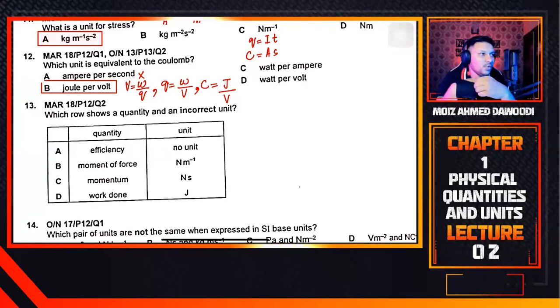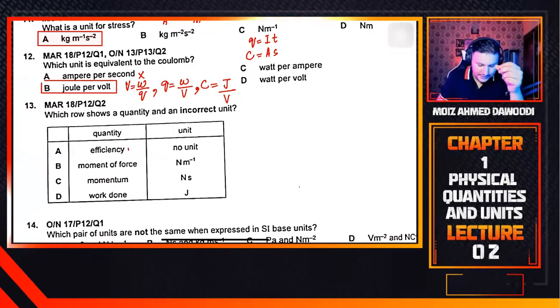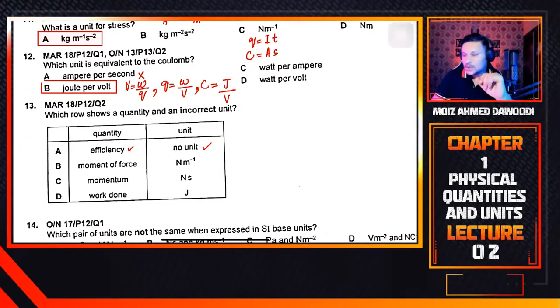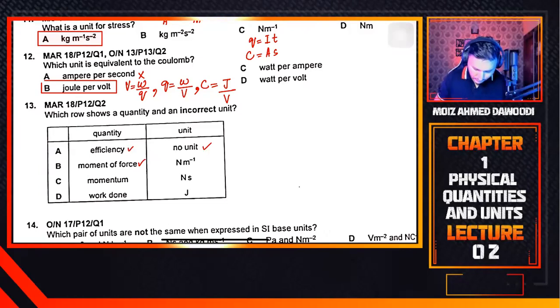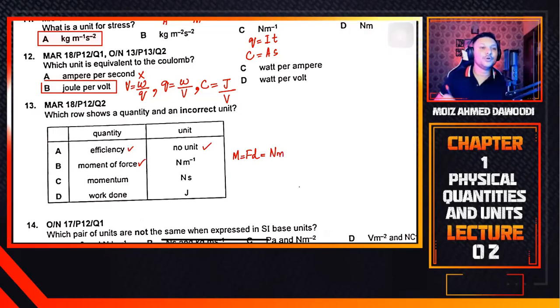Which row shows a quantity and an incorrect unit? Okay, this one is correct. Efficiency has no unit, because it's a ratio between two similar quantities. Moment of force, moment is F into D, son. So it should be Newton meter, not Newton meter inverse.